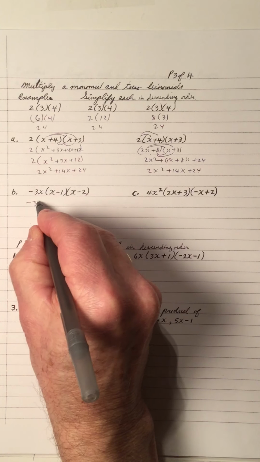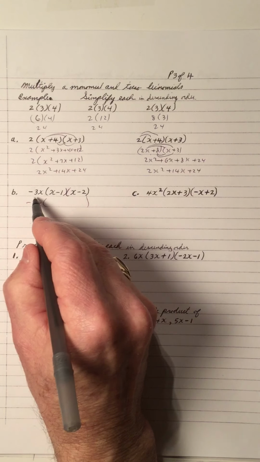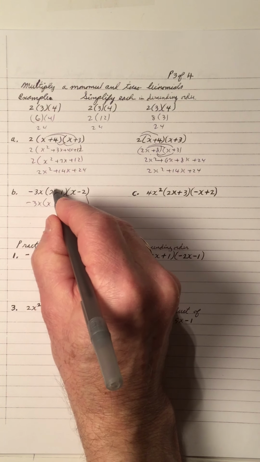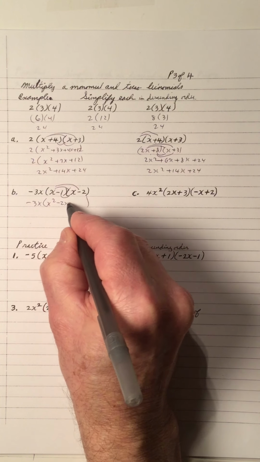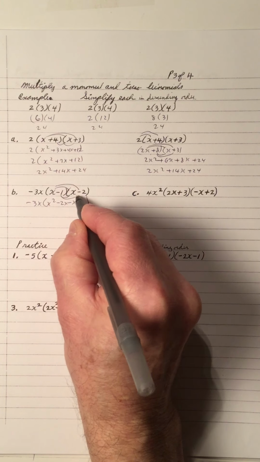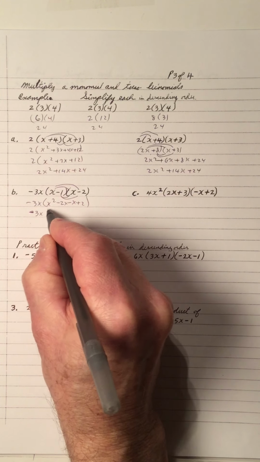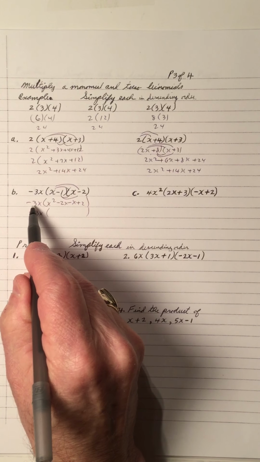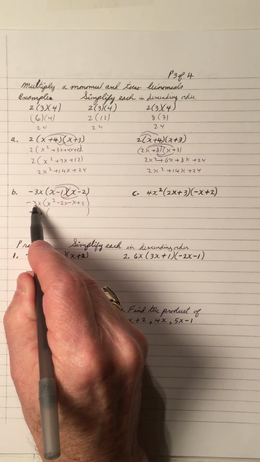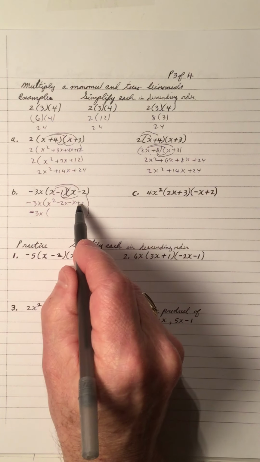And if I were doing this one, I would do the 2 binomials first. 3 multiplications, FOIL. First, outside, inside, last. Simplify it. And when you simplify, if you didn't simplify this, you would go negative 3x times that, negative 3x times that one, negative 3x times that one, negative 3x times that one.